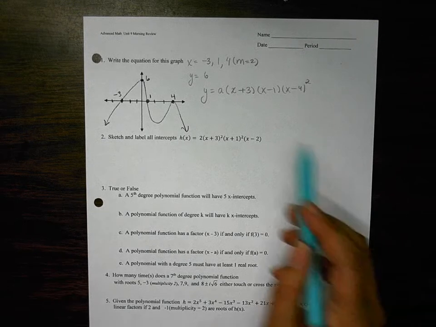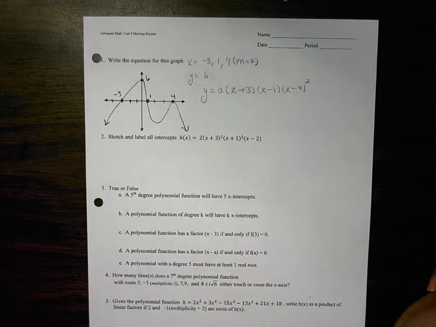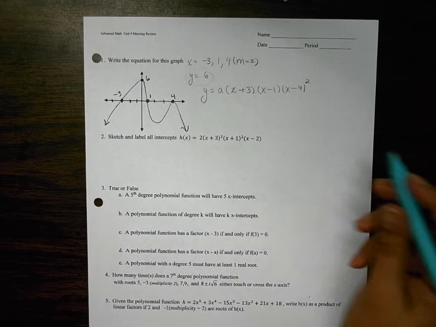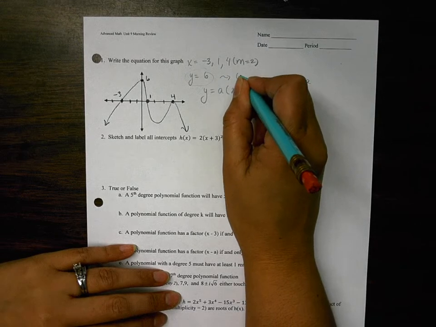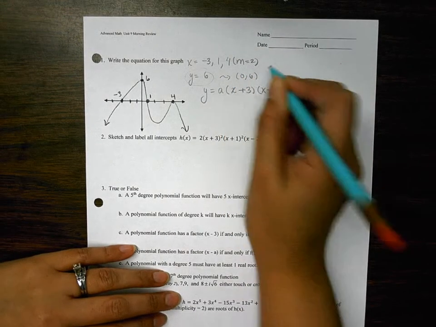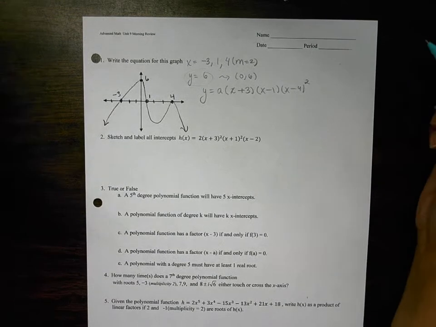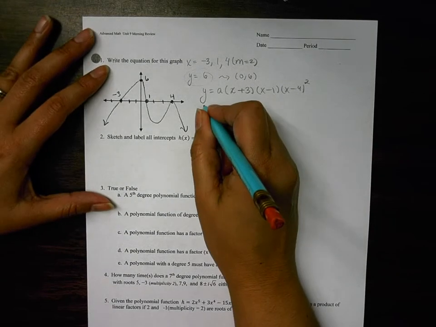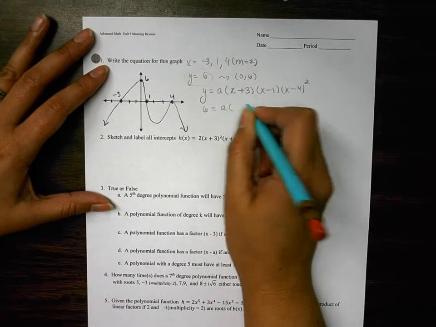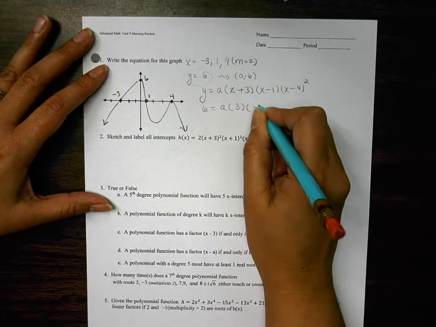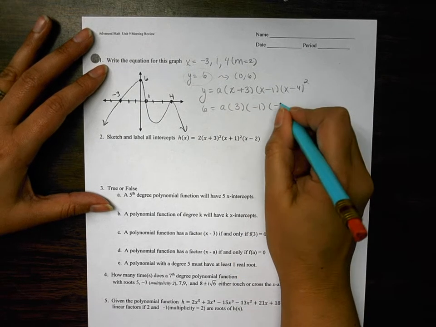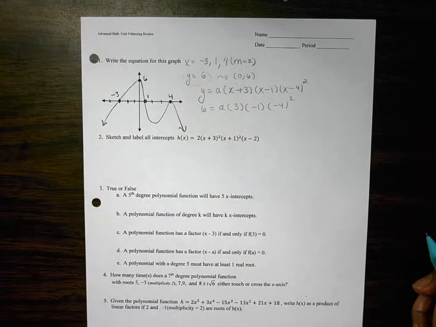Now, how do I use the y-intercept to find a? Plug it in. What is this as an ordered pair? 0, 6. Now, remember, if it's not a y-intercept and they give you an ordered pair of 1, 6, you're not plugging in zeros. But this one we are. 6 equals a times 3 times -1 times -4 squared.